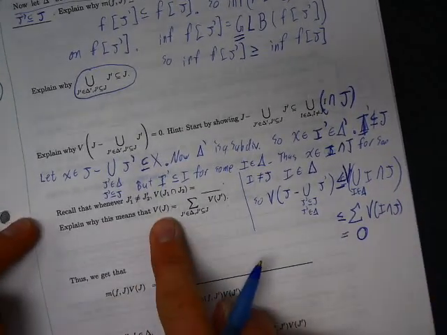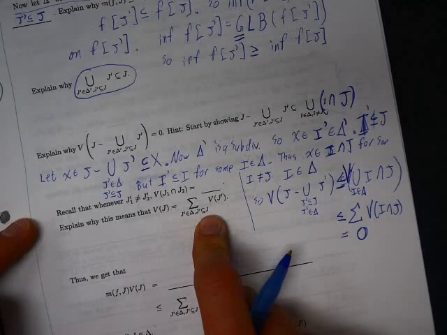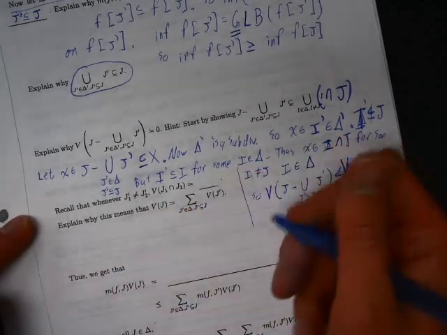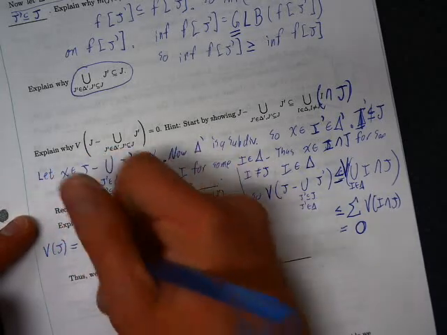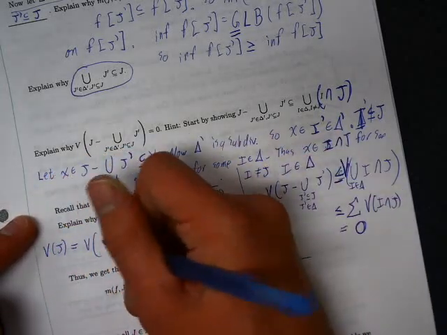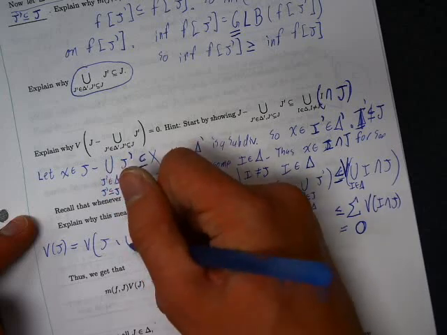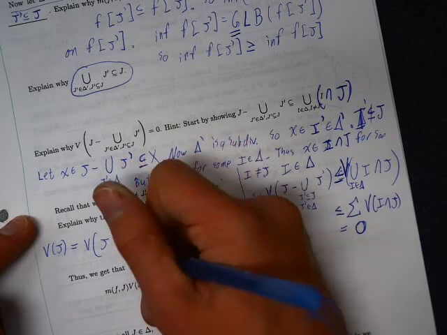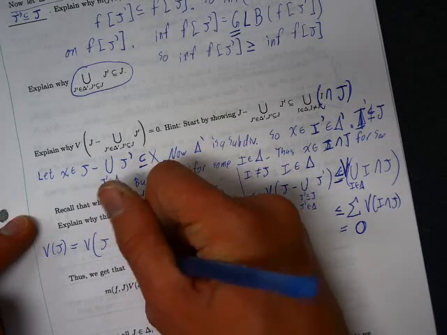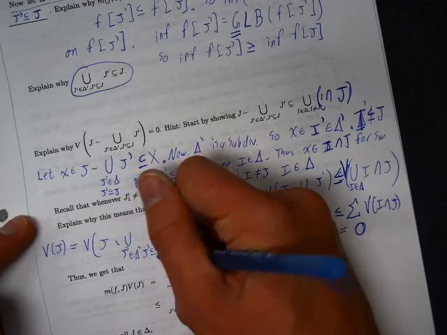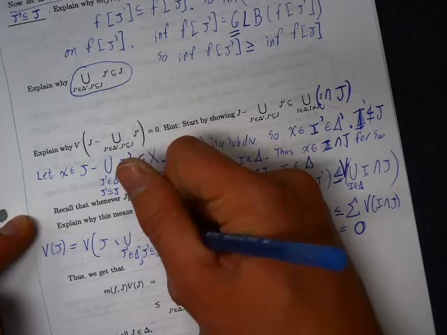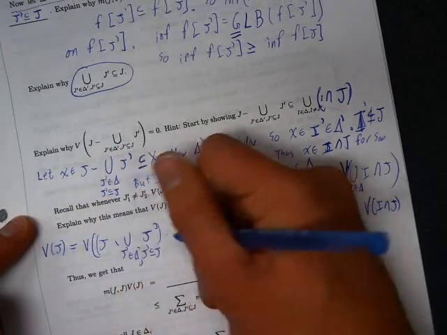So why does that mean that the volume of j is the same as the sum of the volumes of the pieces? Well, the volume of j is equal to the volume of j minus the union of j prime in delta prime, j prime a subset of j, union the union of j prime.